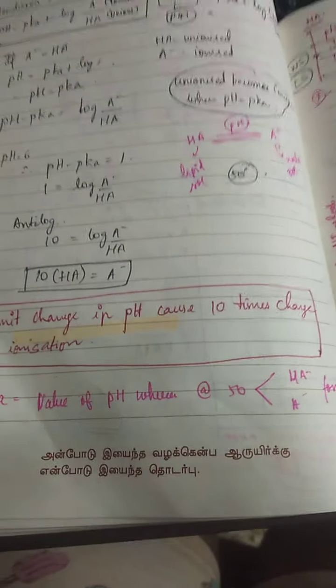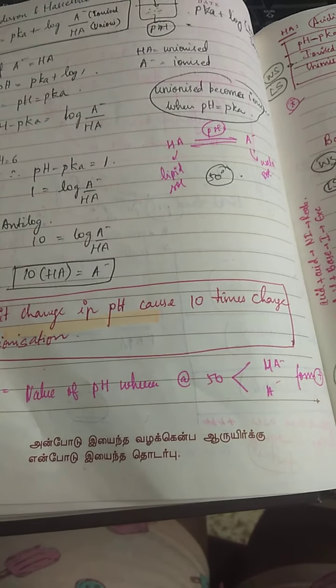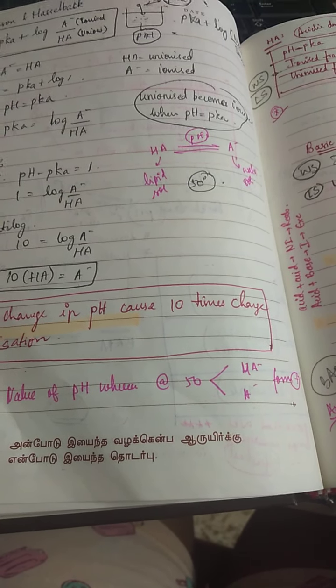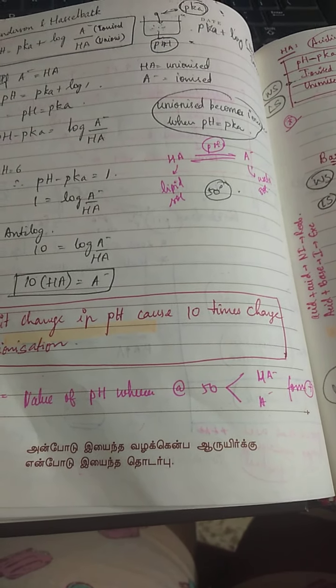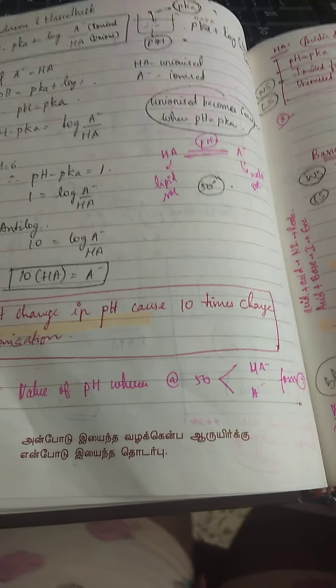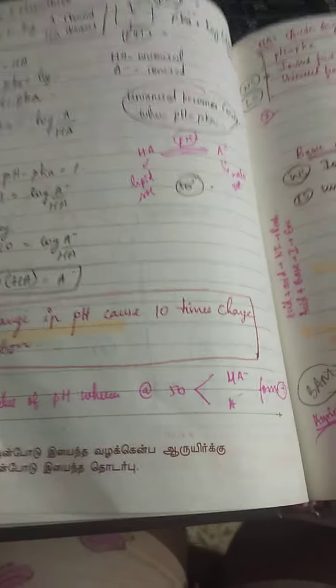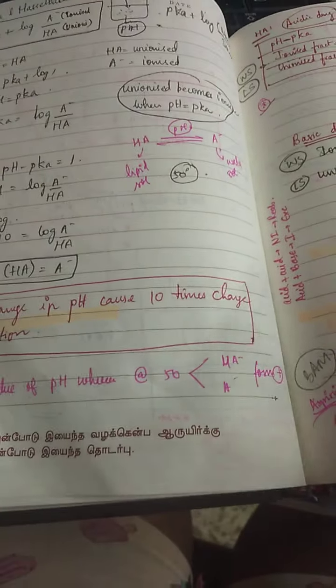So ionized drug is more inactive. It cannot enter into the cell and it will be easily lost in the water. It cannot pass through the membranes. It cannot pass through metabolism. So it will be lost to the water.